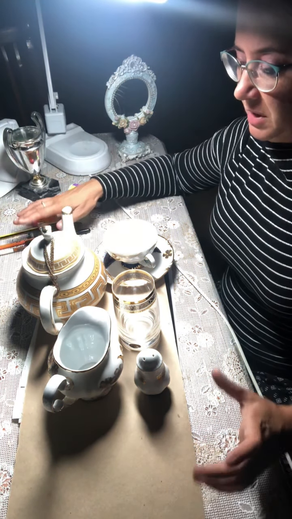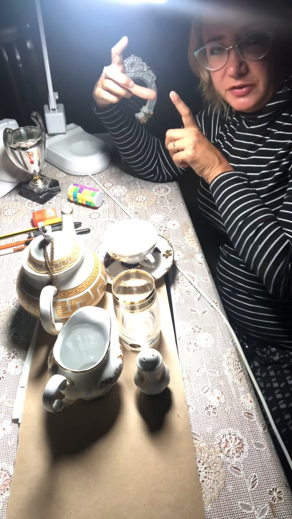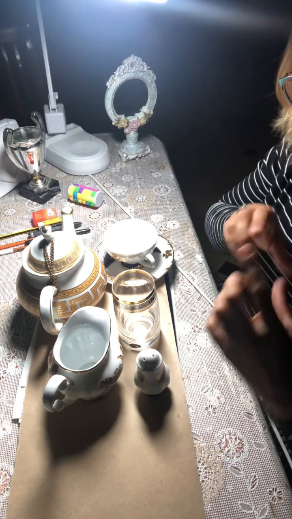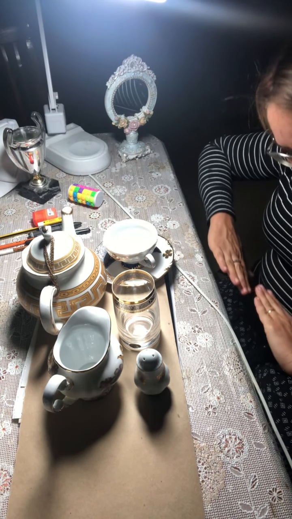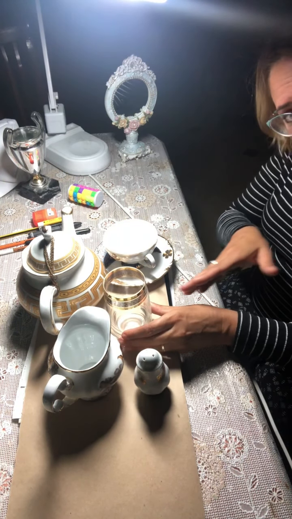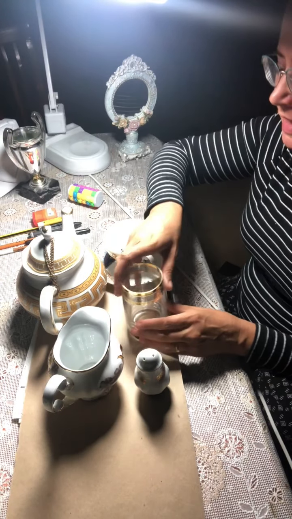Okay, so what I would be doing is thinking about the angle, so maybe come over to the right, come over to the left. Am I going to zoom in? Am I going to take my eye level right down? Am I going to be looking through things so I have the distortion of one object behind the other?